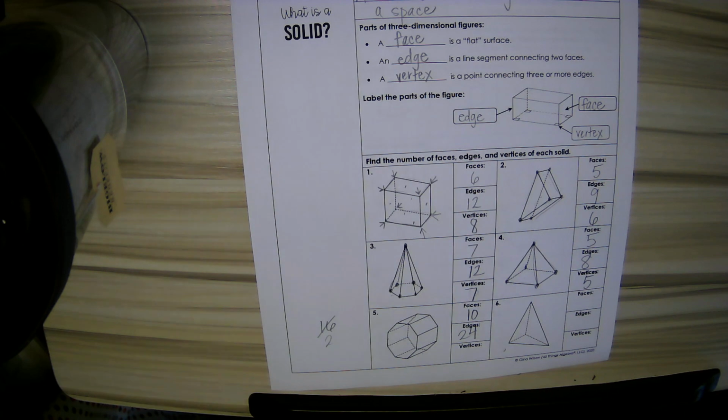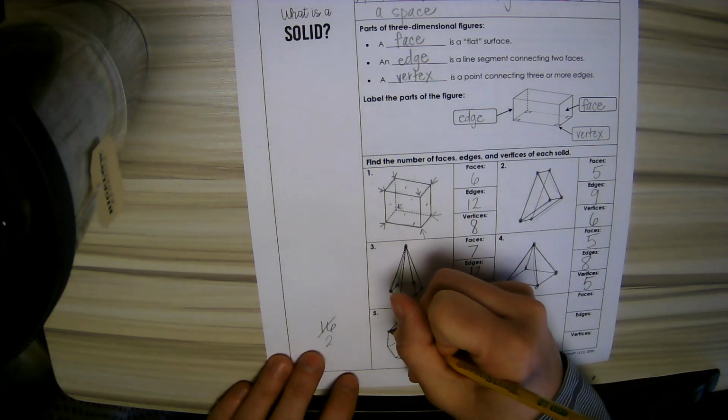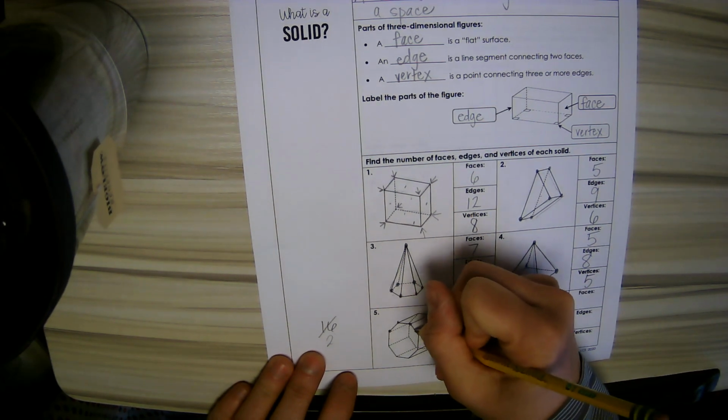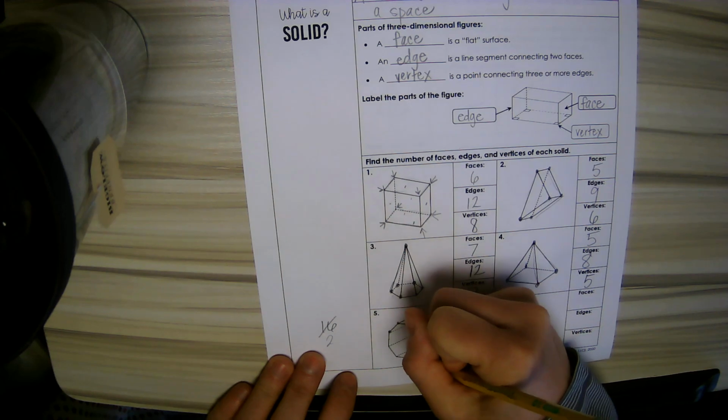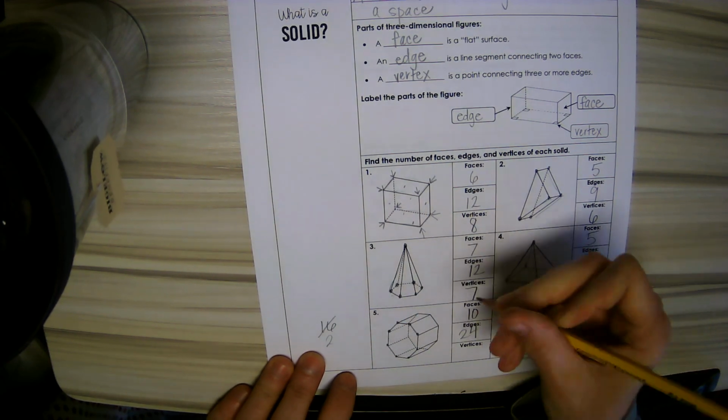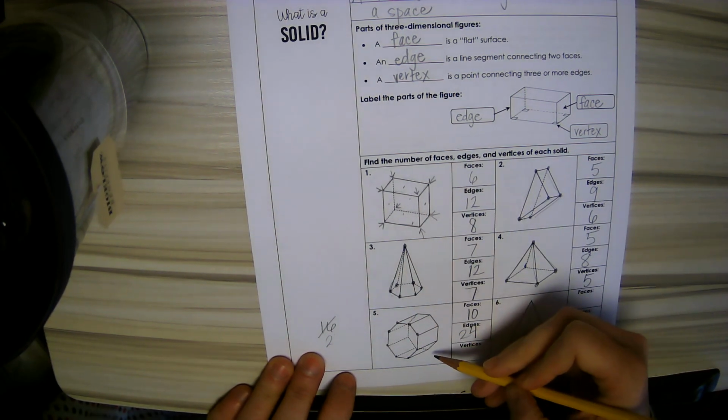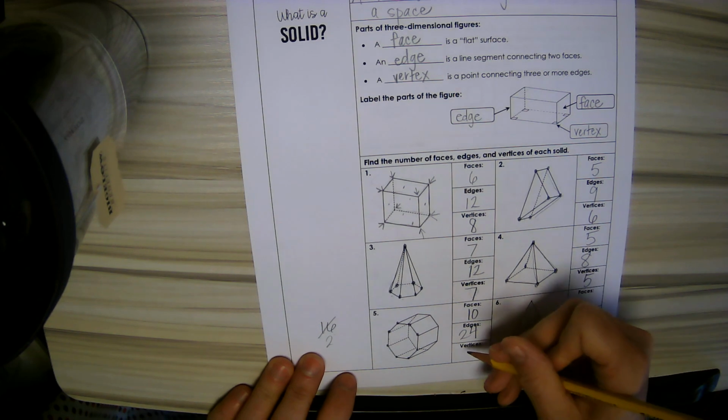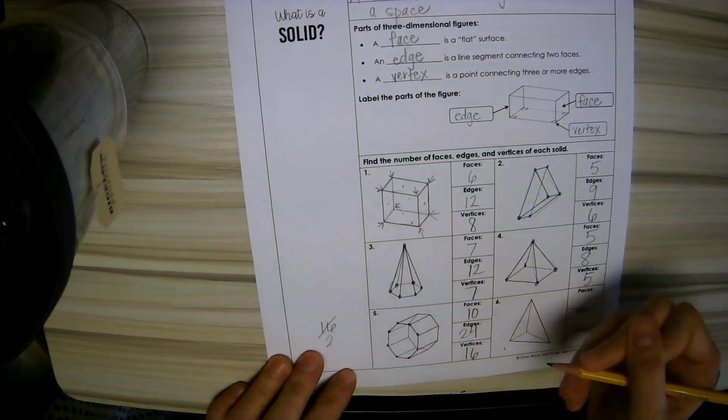Holy cow, guys. And then our vertices, remember, are right here. All the way around. So 8 on this side and 8 around the other side. So a total of 16. Whew.